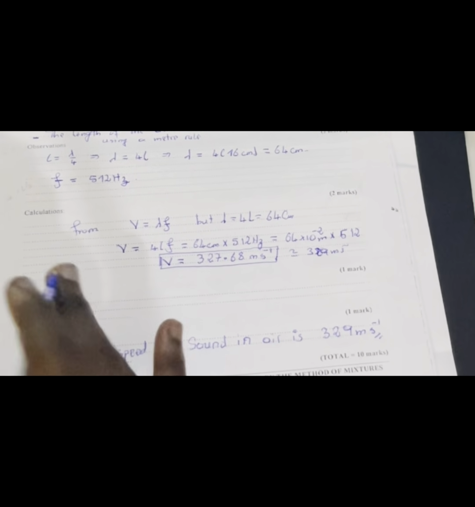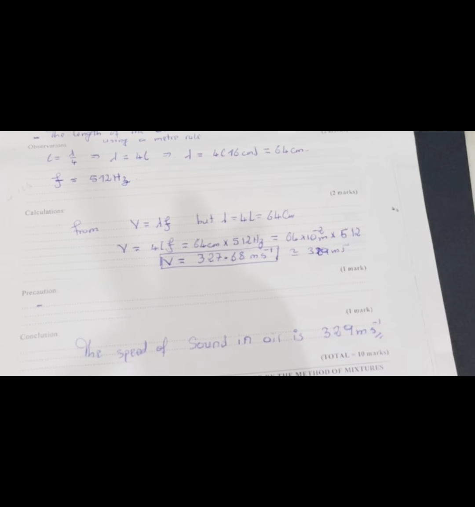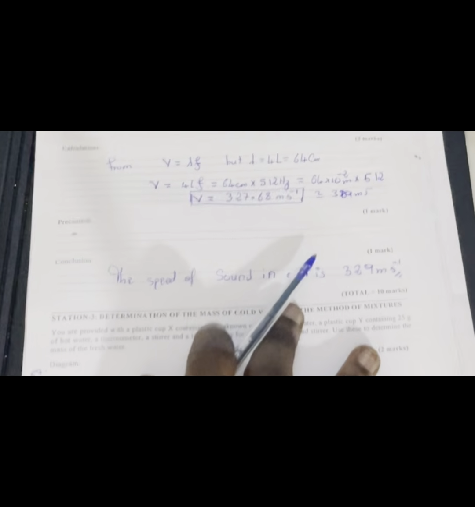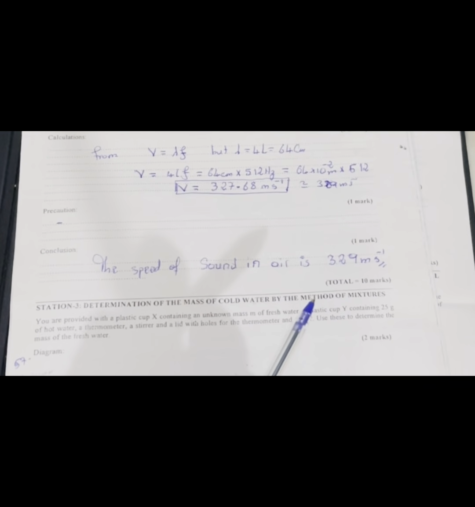As easy as that. The precaution, you can take anyone. You can even say that the station is visited. In fact, the hall should be quiet so that the first resonance should be obtained easily. The first sound that you are hearing should be heard easily if the hall is quiet. So any precaution. So that is it.